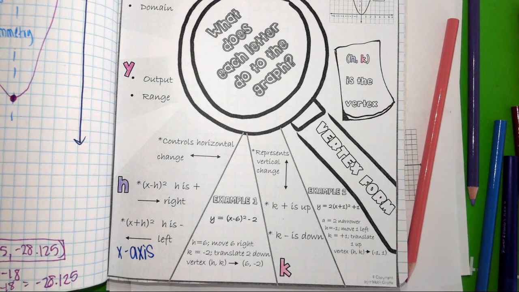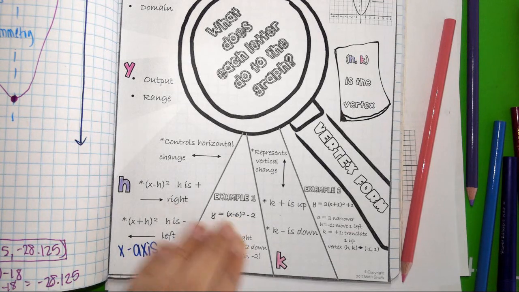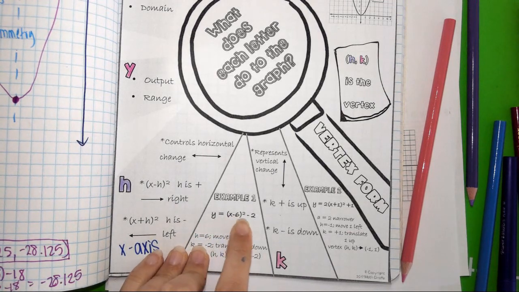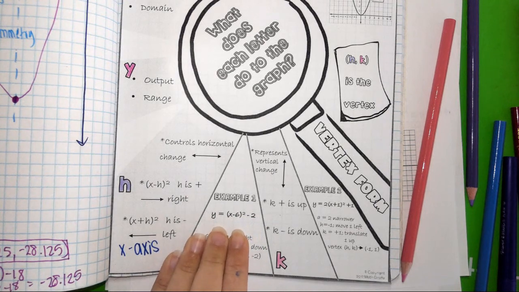Alright, so this is vertex form, and let's look at our example. Example 1, it says y equals x minus 6 quantity squared minus 2. Now, tell me what h is in this problem. I can't see it. Oh, wait.